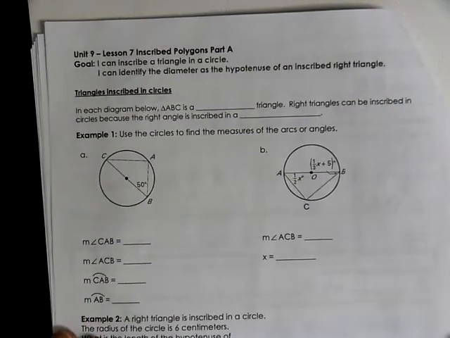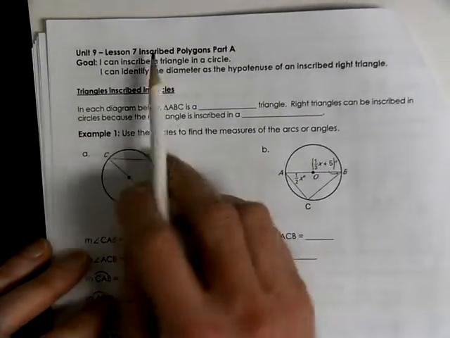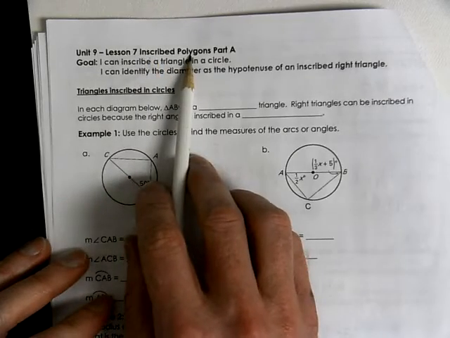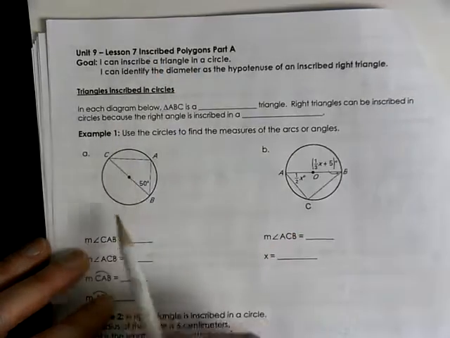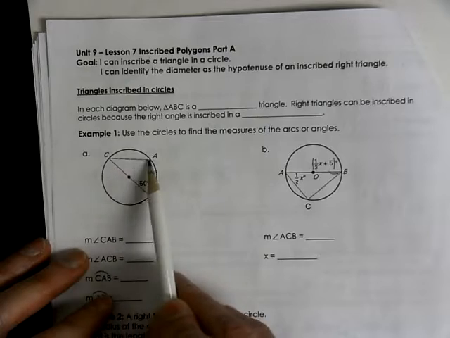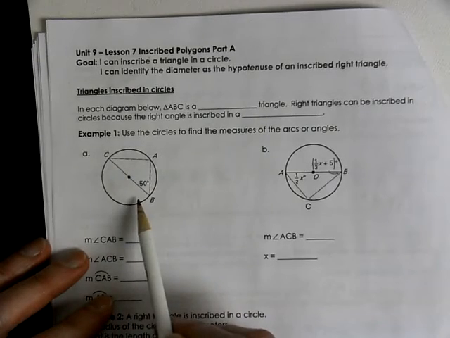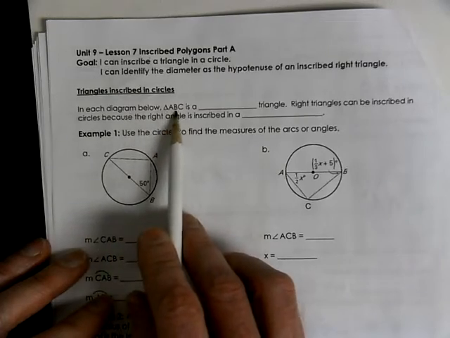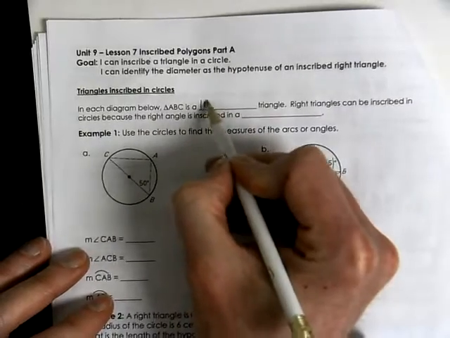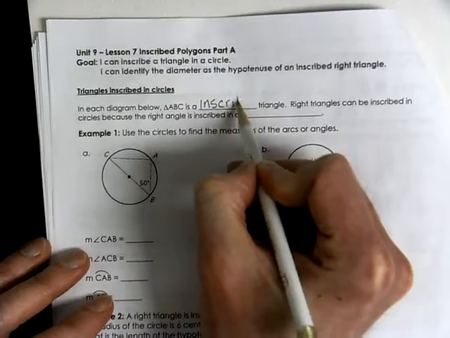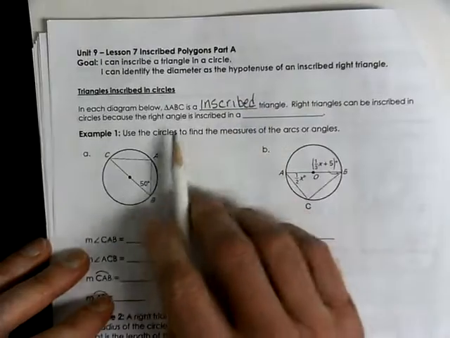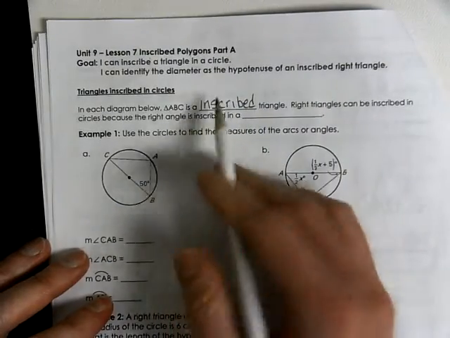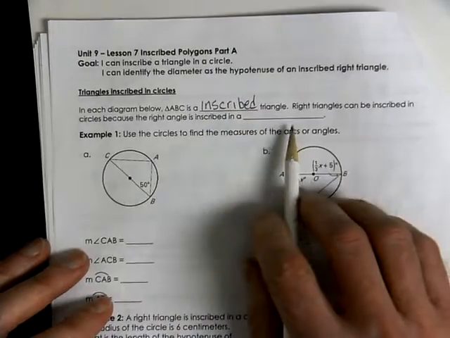This is geometry, and we are going to talk about inscribed polygons. These are polygons with the vertices on the sides of the circle. In each diagram below, triangle ABC is an inscribed triangle.